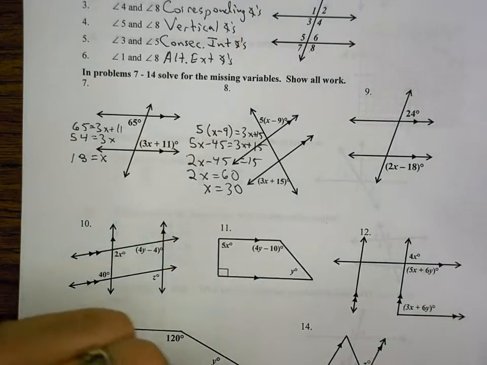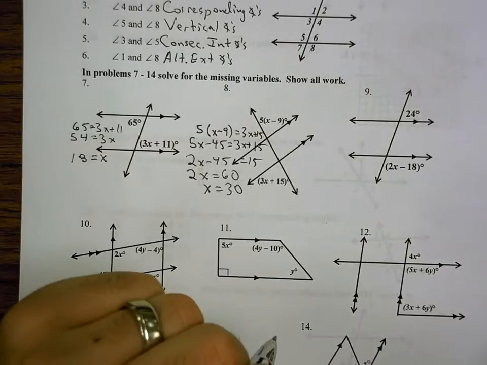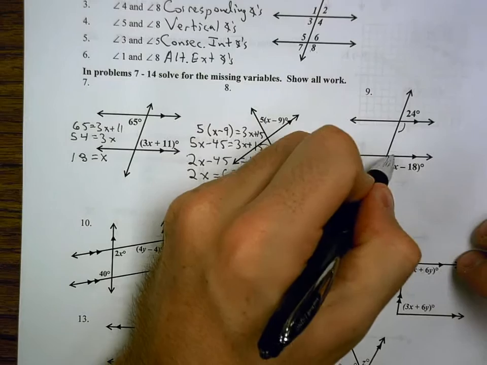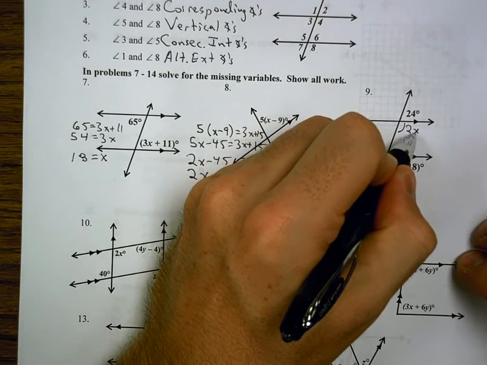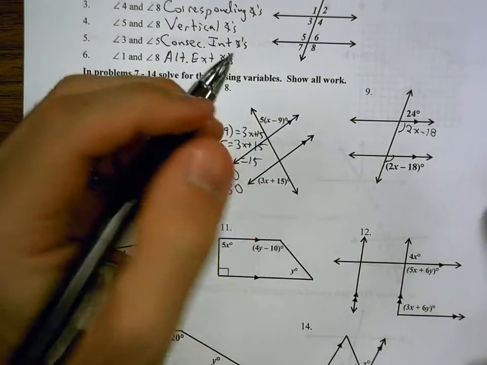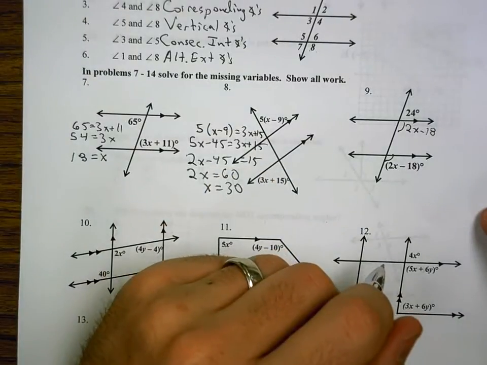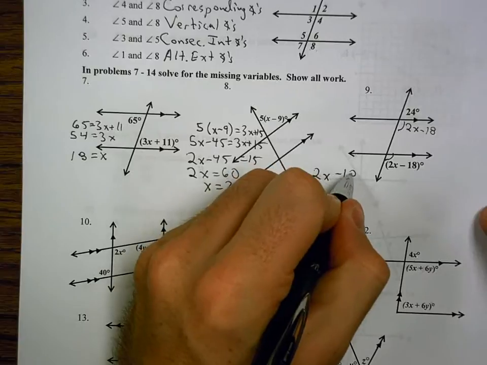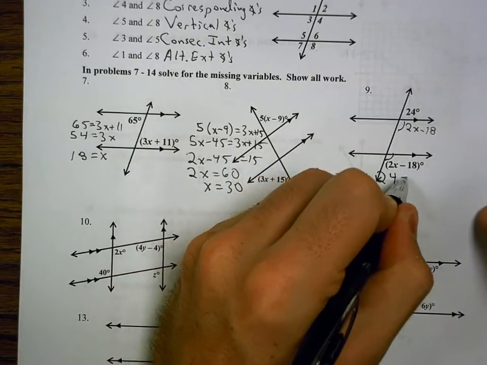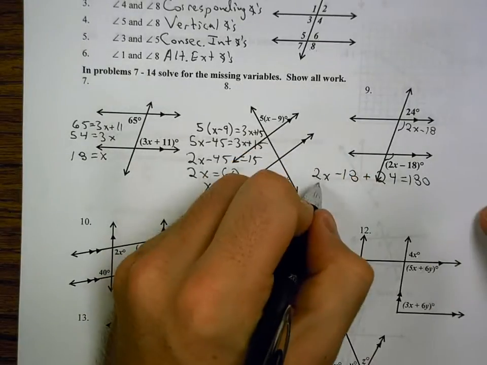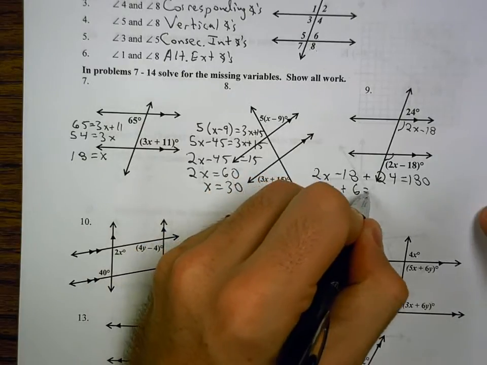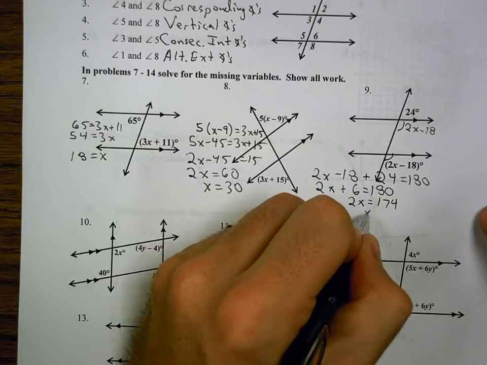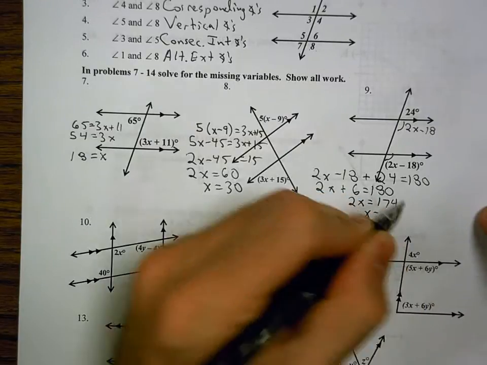On number 9, I look at these angles, and these are actually none of the certain angle pairs that I have. But if I look at the corresponding angles here, I can make this 2x minus 18. With that being the case, it makes them a linear pair, so they are supplementary. 2x minus 18 plus 24 equals 180. 2x plus 6 equals 180. 2x equals 174, so x is 87.